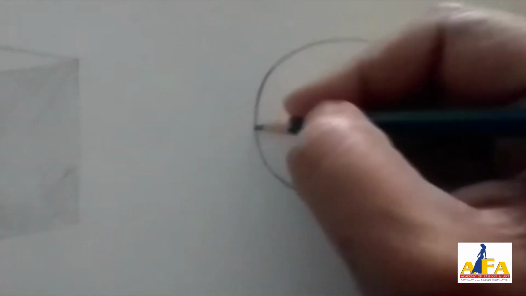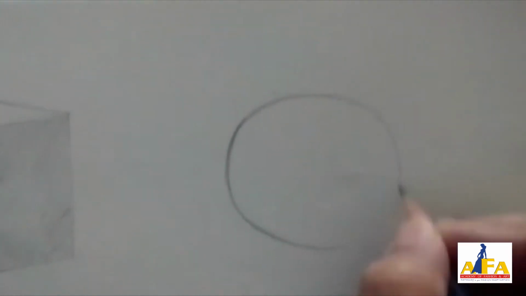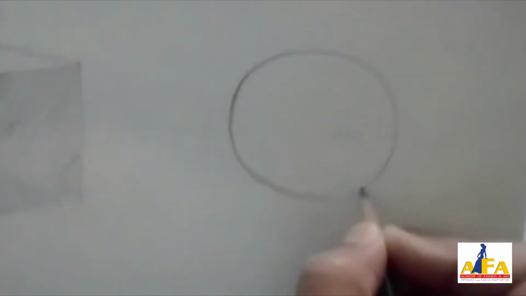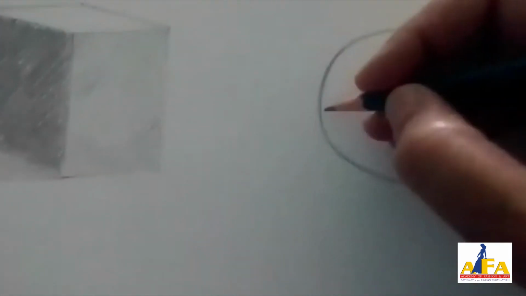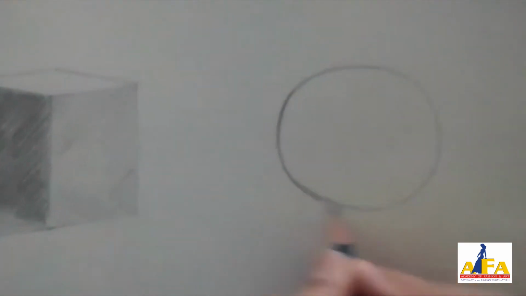I am going to guide you about the rendering of a sphere, how to make a sphere. First, make a circle. Use a 2B pencil only. 2B is a user-friendly pencil. It is always better to use a 2B, mainly for beginners. It's really a helpful tool. So make a freehand circle. Practice your drawing skills as well as your rendering skills.